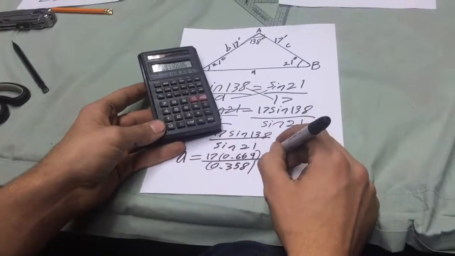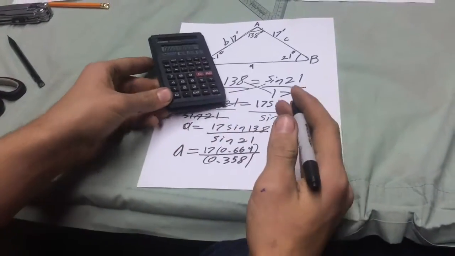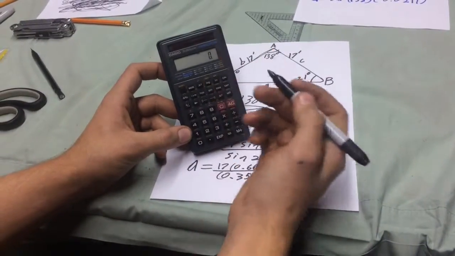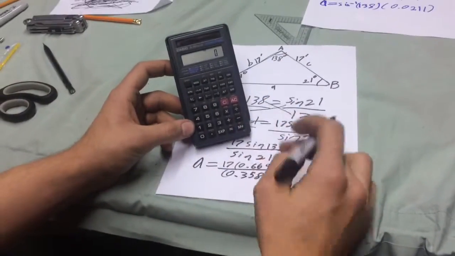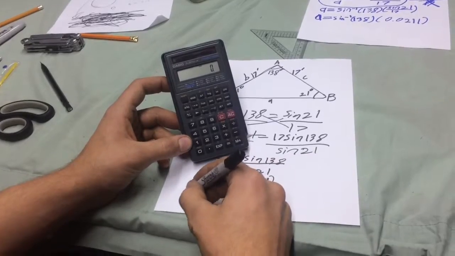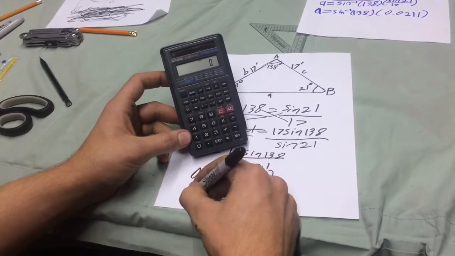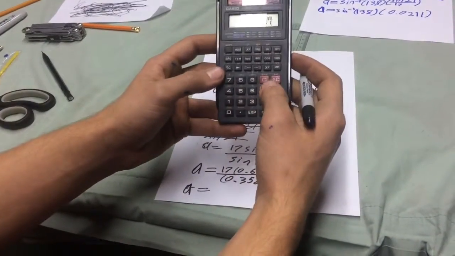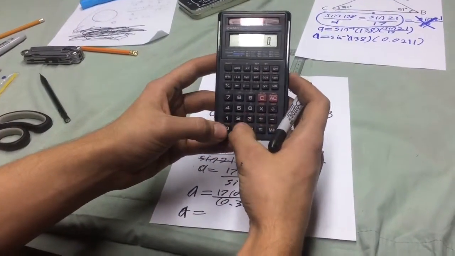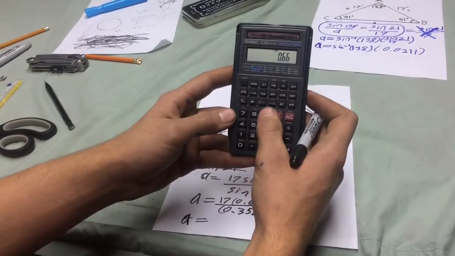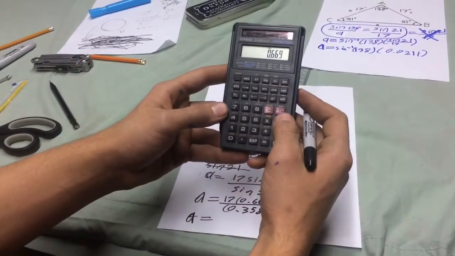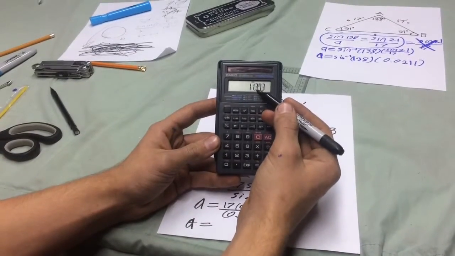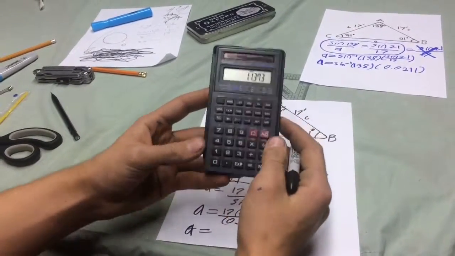So now that we have that, we're going to do the whole calculation now, and because this is a calculator that does not display again, we have to do it in order. So a equals 17 times 0.669 equals 11.373.